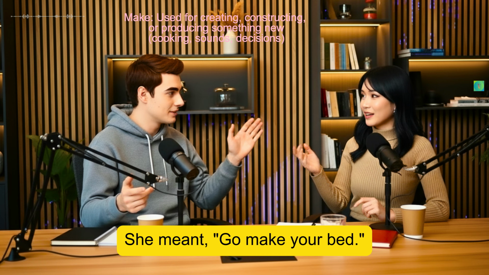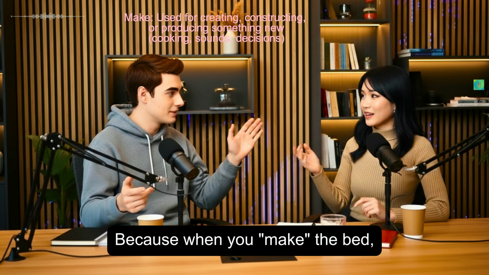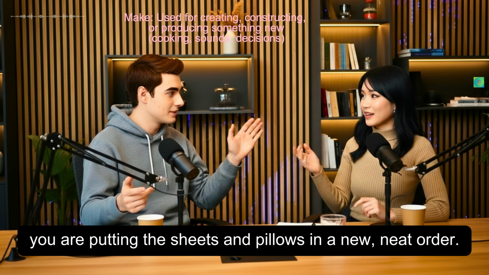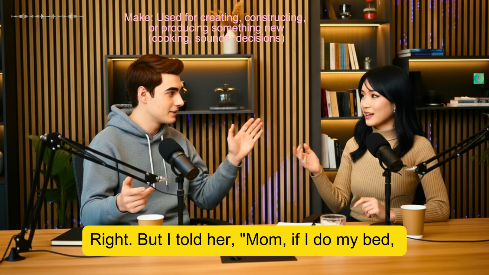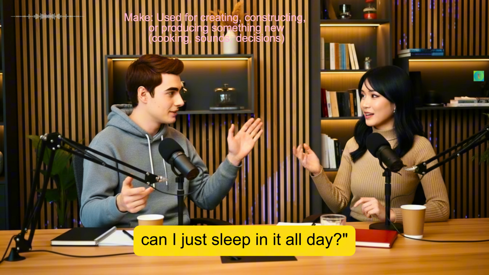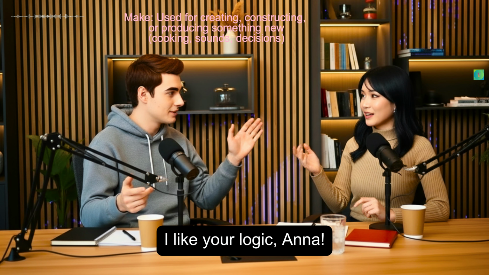She meant go make your bed. Because when you make the bed, you are putting the sheets and pillows in a new, neat order. You are creating a tidy bed. Right. But I told her, Mom, if I do my bed, can I just sleep in it all day? I like your logic, Anna.